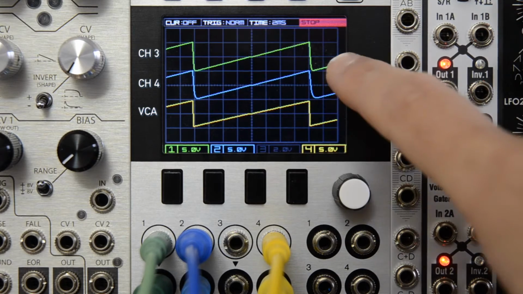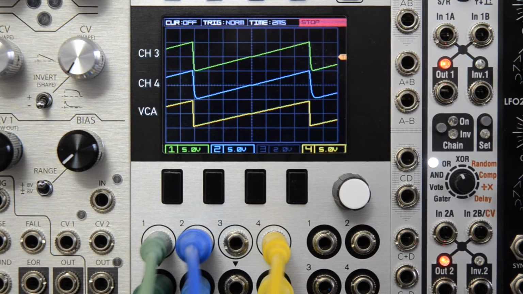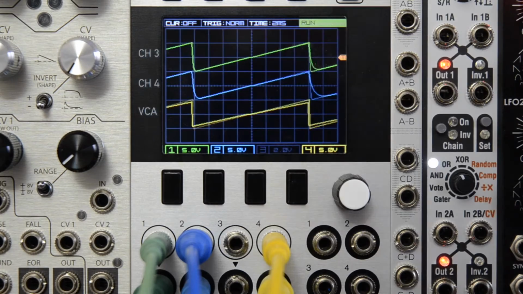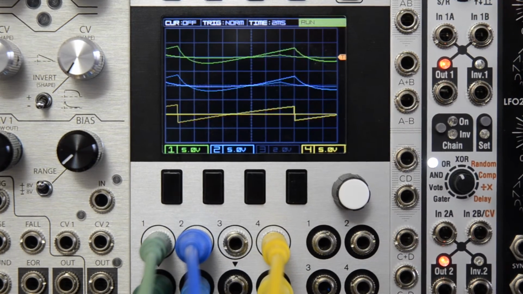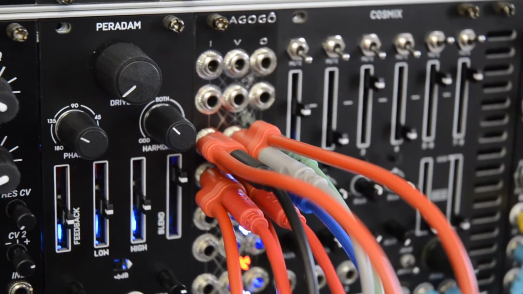Let's briefly listen to the first signal again. The second. And let's go back to the VCA, which is the yellow trace. And now let me try to demonstrate how the normalization on Agogo works and how you can use it or break it.